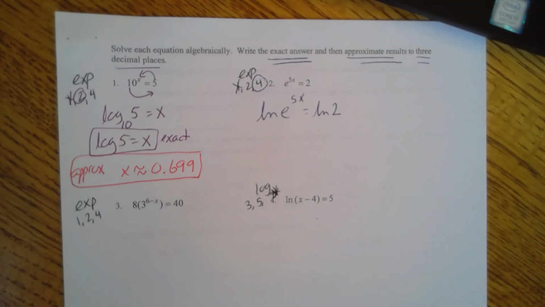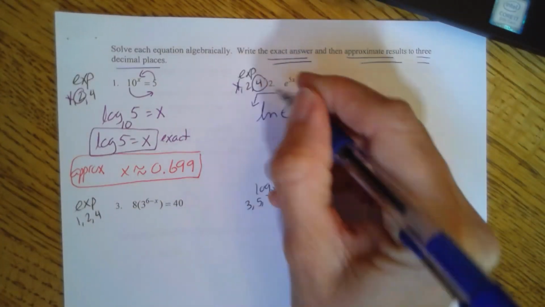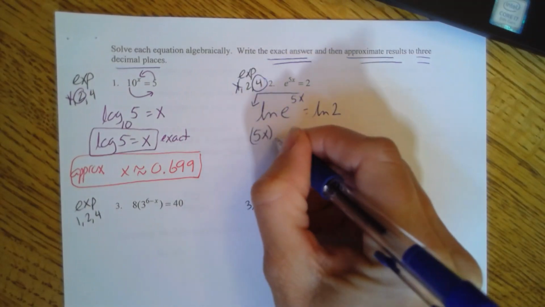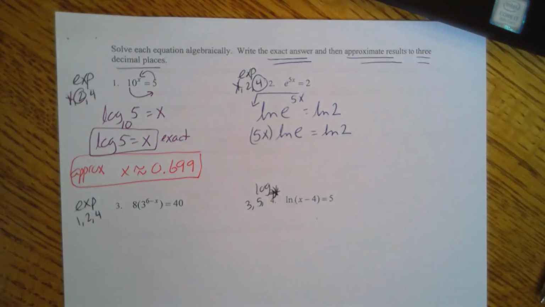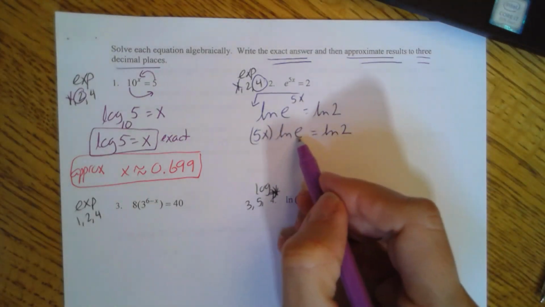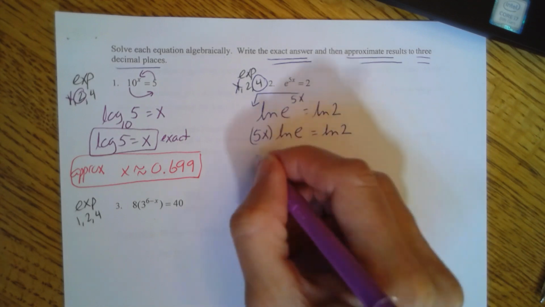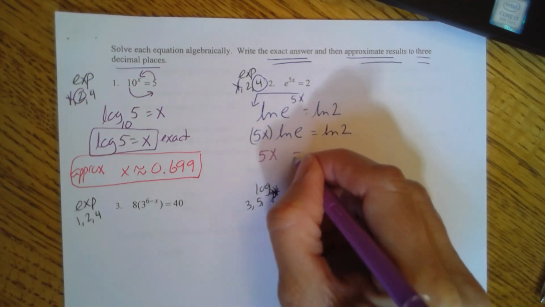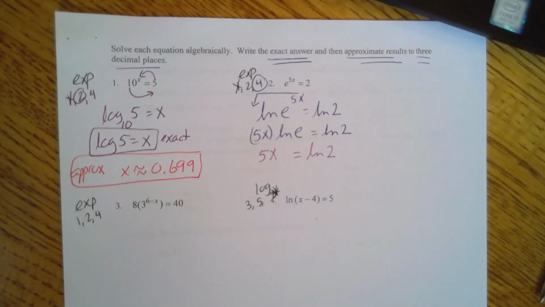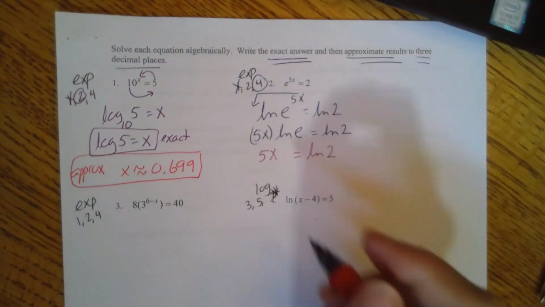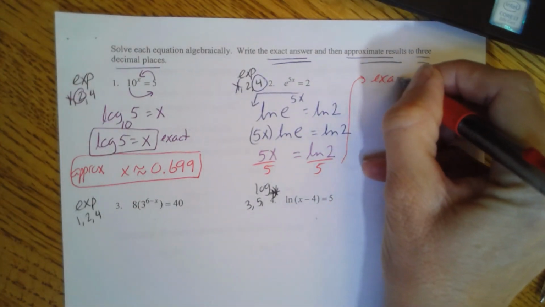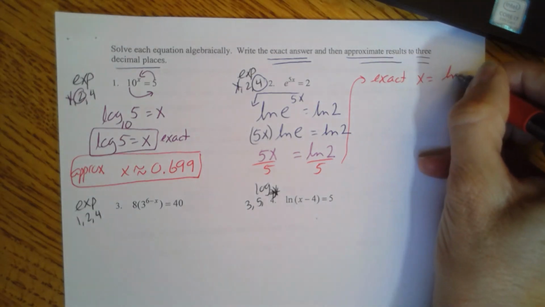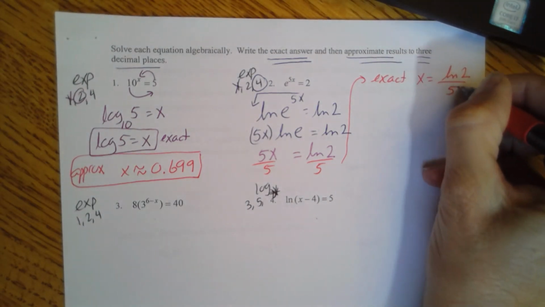Now why do we take the log of both sides? Because then our powers can come down in front. So we get 5x times the natural log of e equals the natural log of 2. Look back at your properties. Your property says the natural log of e is just 1 because they're inverses of each other. So that just goes away and we get 5x equaling the natural log of 2. We've still got to solve for x, so we're going to divide by 5. So the exact answer is x equaling the natural log of 2 divided by 5.